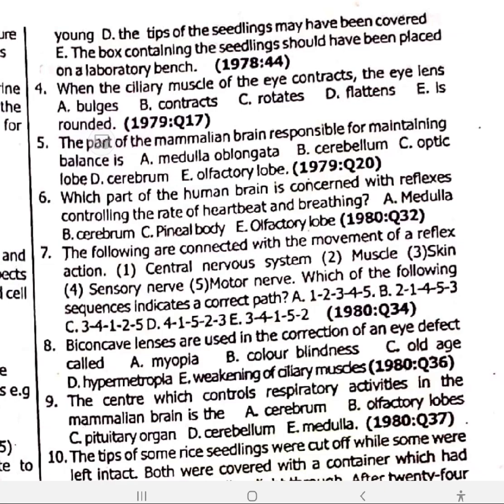Next, the ability of the eye to bring images into perspective on the retina at varying distances is called accommodation. You are going to see similar questions like that. They will ask you the ability of the eyes to focus on far distance images. The answer is accommodation. So I have to give that now as a note.